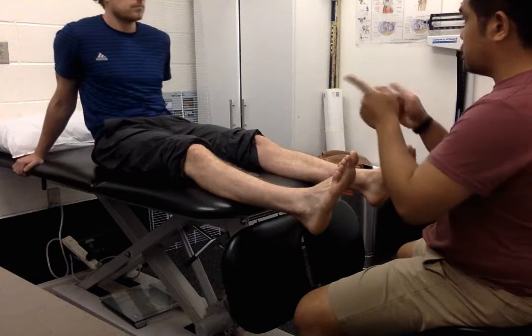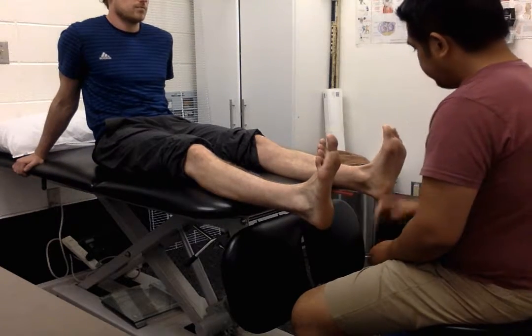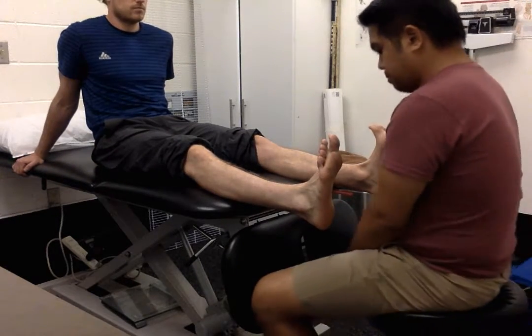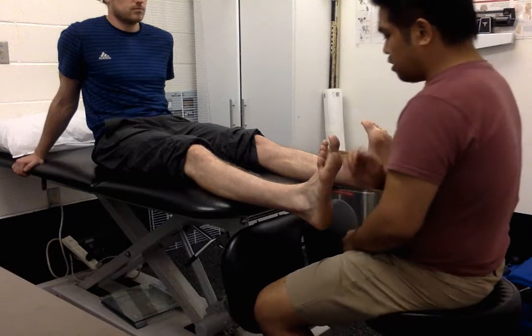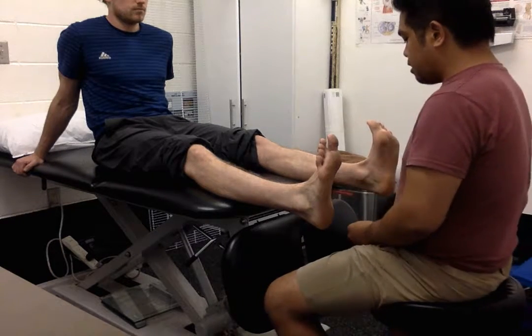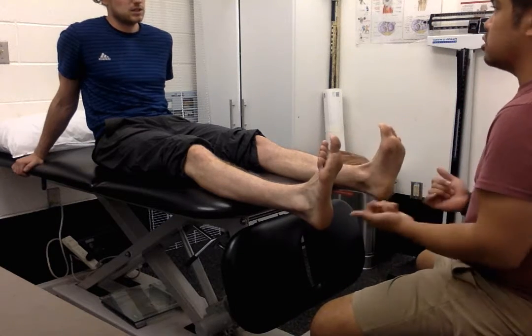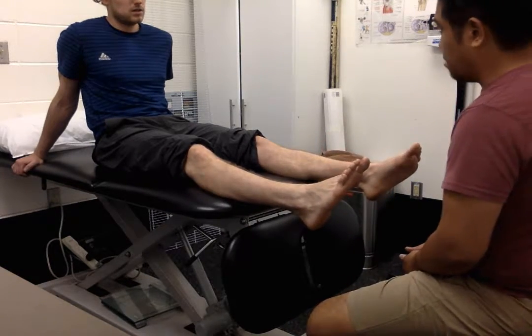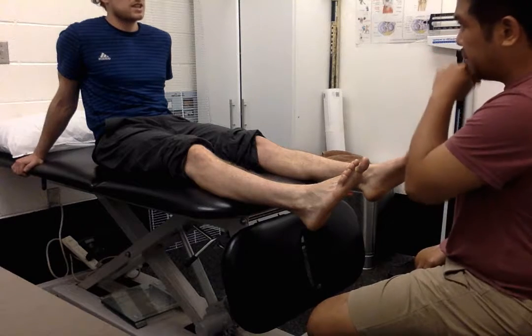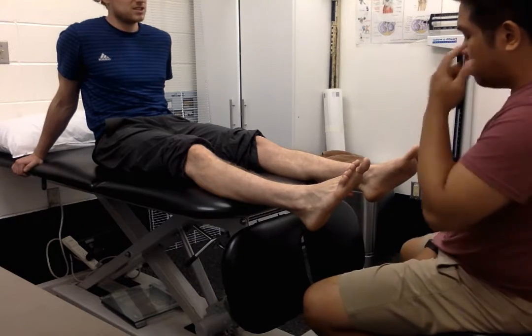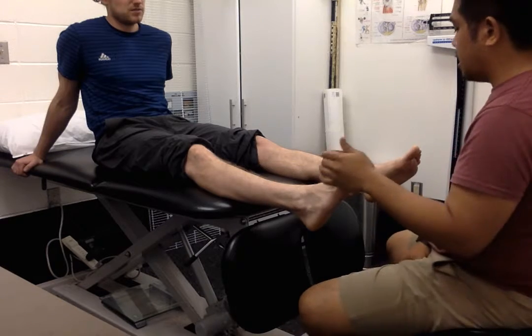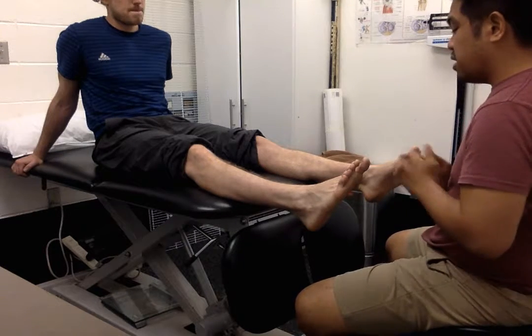Let's point your toes towards your nose. Okay, it seems to be some deficit on your affected side here. Any pain there? Yeah, there'll be pain there. Okay. Point your toes to the ground. Any pain there? Just that 7. No increase like the dorsiflexion. Okay. So then your range of motion looks like it's pretty even.